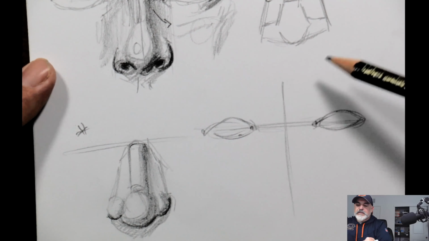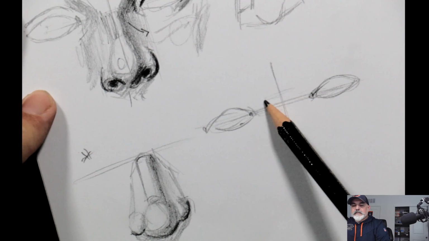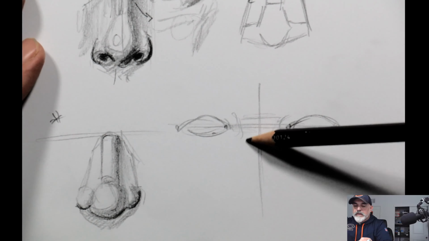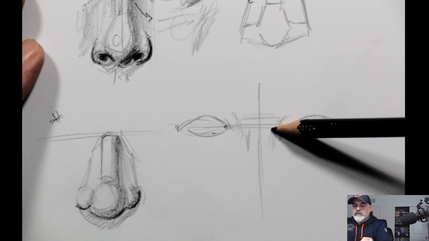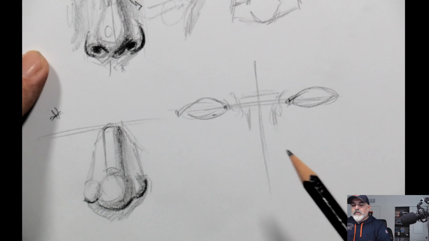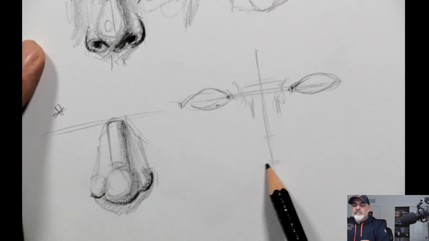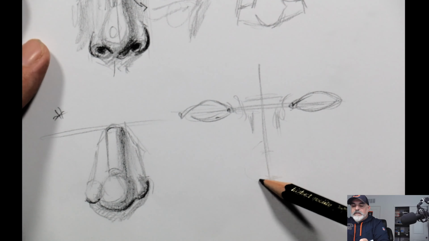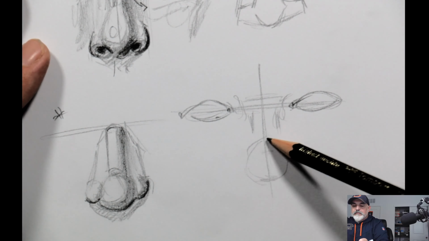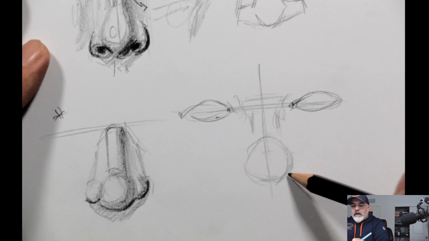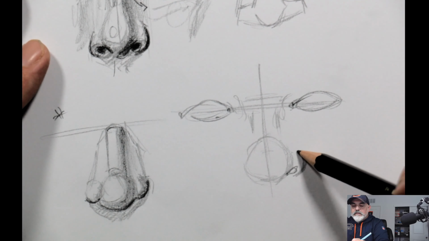And what I'm going to do on this one is I'm going to draw a wider bridge. So I'm going to say this is a wider bridge. And then I'm going to draw a little low. I'm going to draw more of a giant kind of egg shape, like a bulbous type nose. And then off of this, I'm going to draw more rounded nostrils.